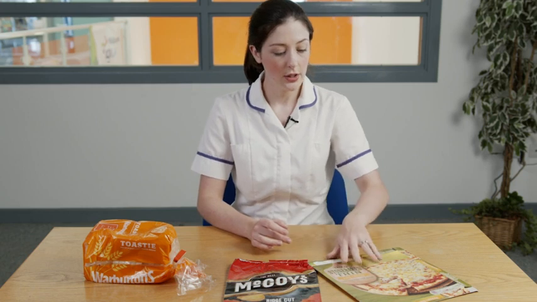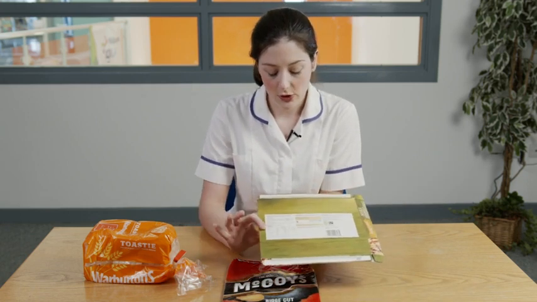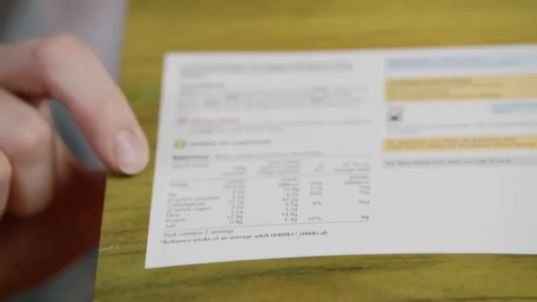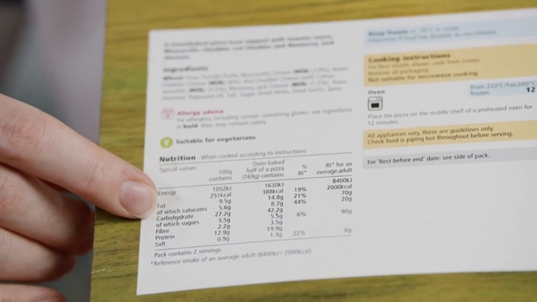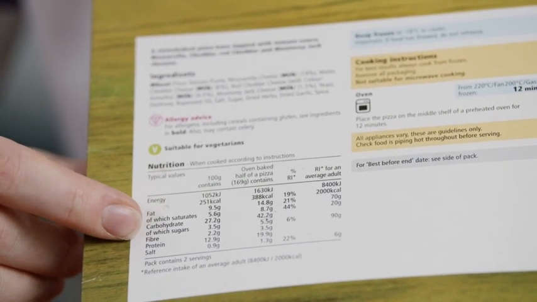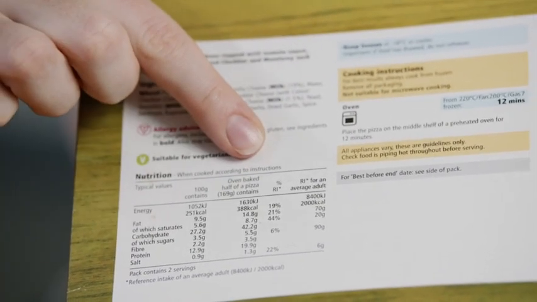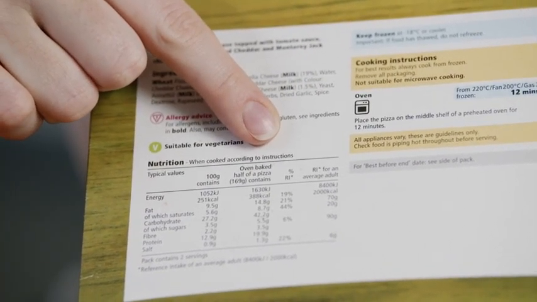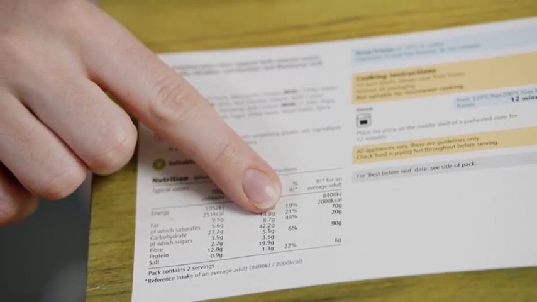So the first method that can be used for carbohydrate counting is to use food labels if the food is packaged. All food labels are usually on the back of the packets. So as you can see here from this pizza box, we would need to look at the total carbohydrate on the box, ignore the line that says of which sugars, and then look at the per portion column. So on this box, it's half a pizza, and half a pizza is 42.2 grams of carbohydrate.